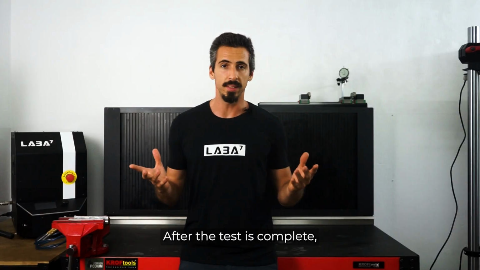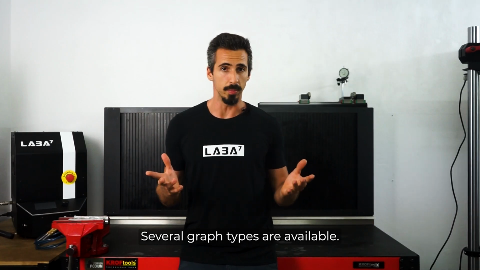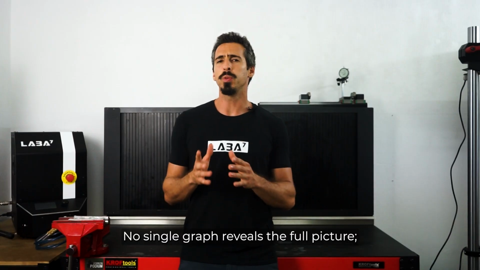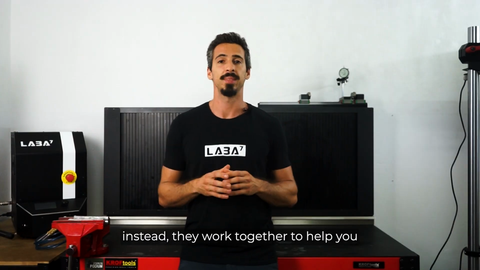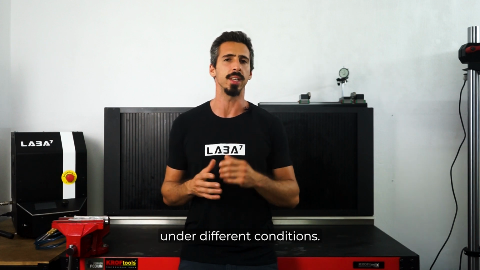After the test is complete, the results are shown in graph form. Several graph types are available. Each one reveals something different about damper behavior. No single graph reveals the full picture. Instead, they work together to help you understand how the shock performs under different conditions.